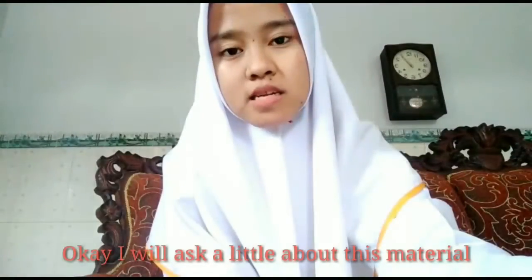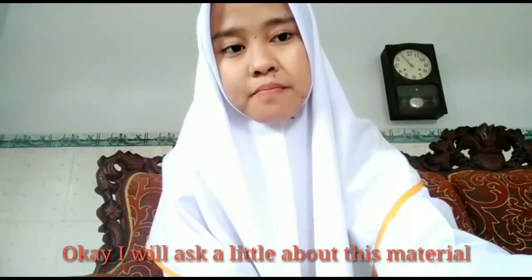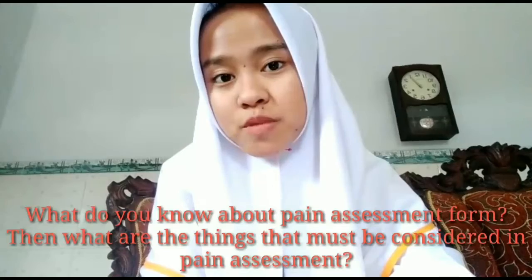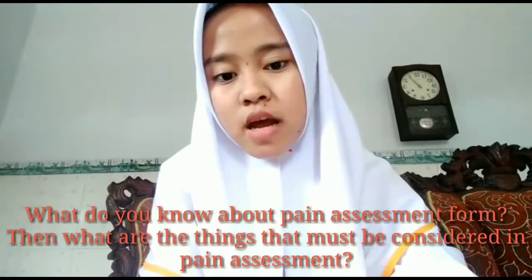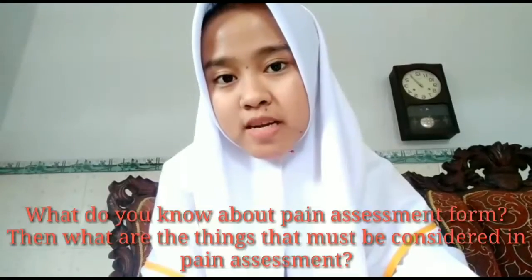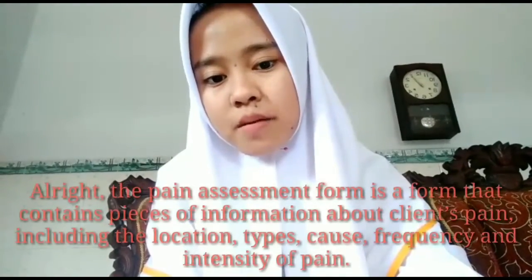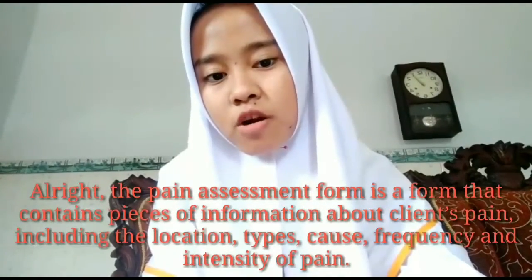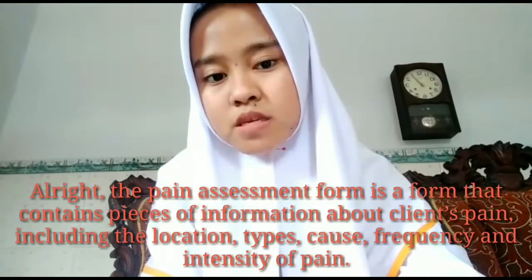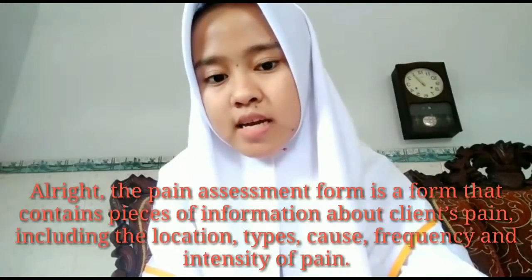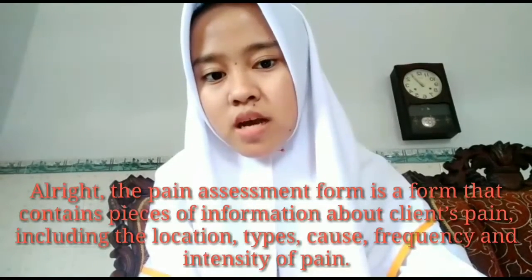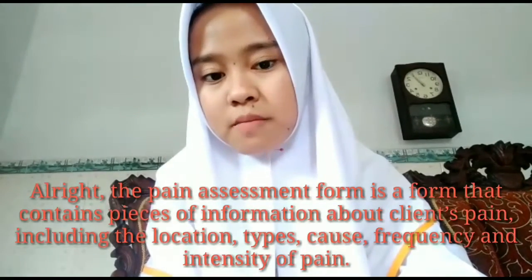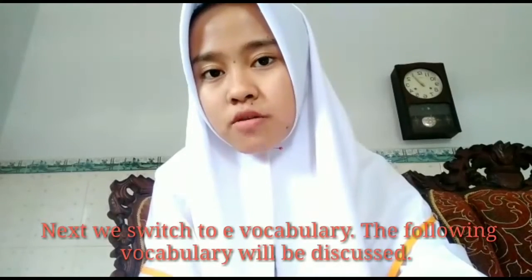Okay, I will ask a little about this material. What do you know about pain assessment form? Then what are the things that must be considered in pain assessment? Alright, the pain assessment form is a form containing pages of information about the client, including the location, types, frequency, and intensity of pain.